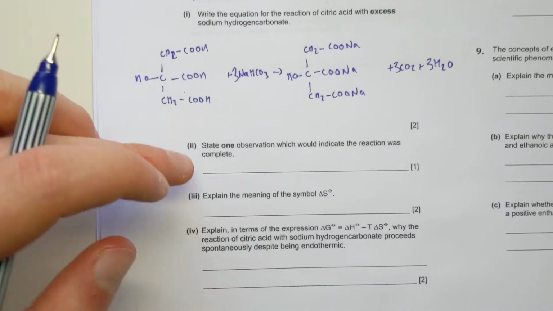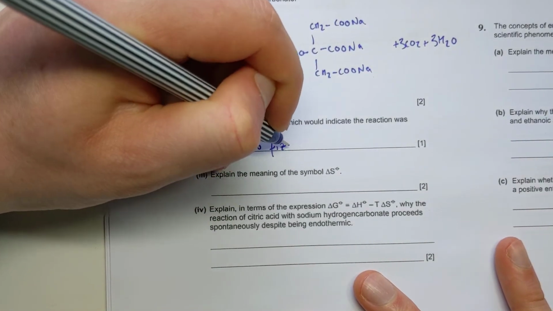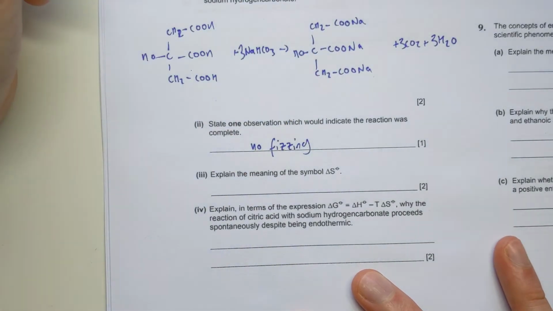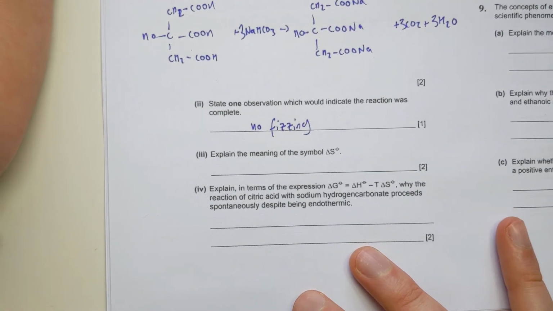That's going to make 3 CO2s and 3 H2Os to get that all balanced. State 1 observation that will indicate the reaction is complete. Simply, it's going to stop fizzing, or it's not going to get any colder because it's endothermic. That's pretty much it. You don't see anything happening with it at the end.